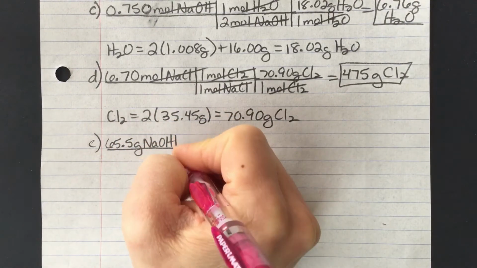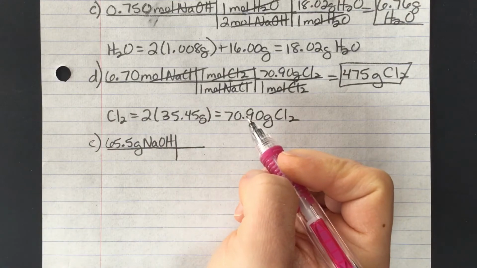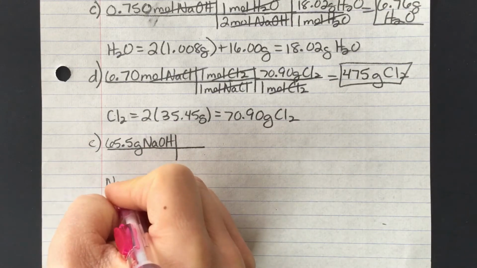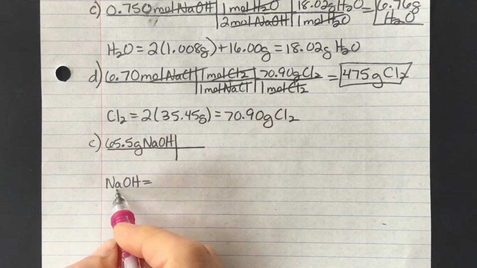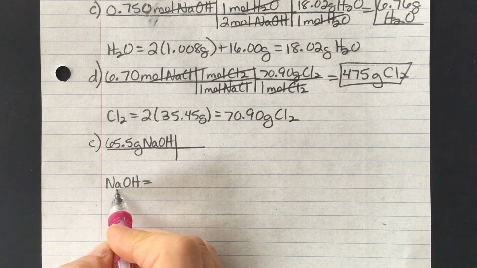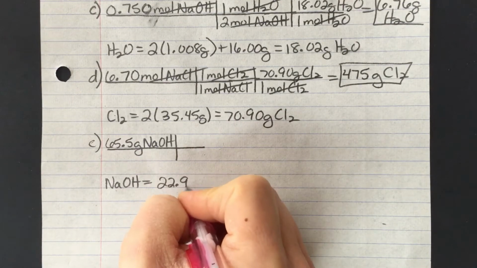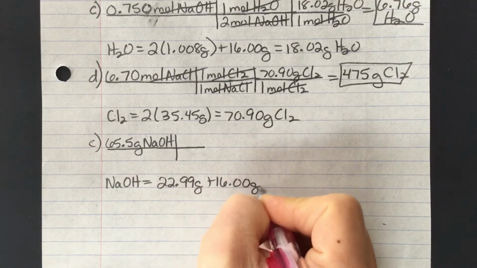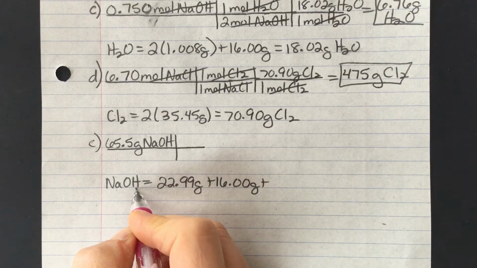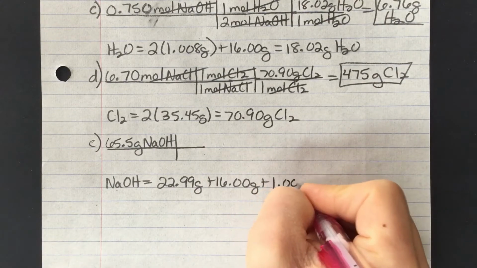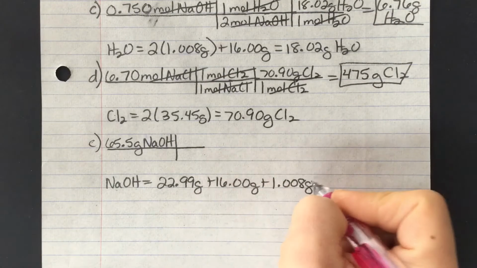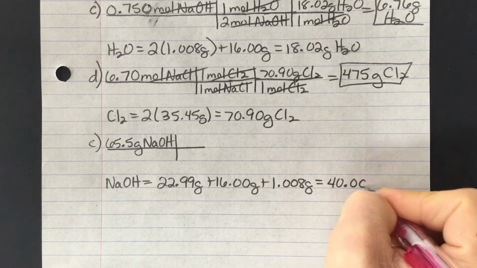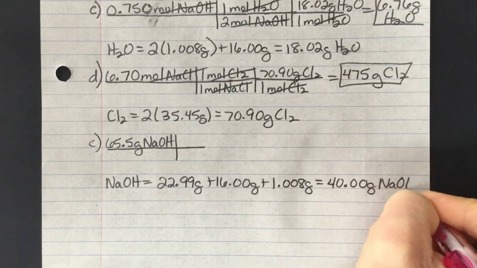But I have to convert to moles, so I need to know my molar mass, which I have not calculated yet. So let's do that down here. When I look it up on my periodic table, sodium is 22.99 grams, oxygen 16.00 grams, and hydrogen is 1.008 grams. When I add those all together, I get 40.00 grams of sodium hydroxide.